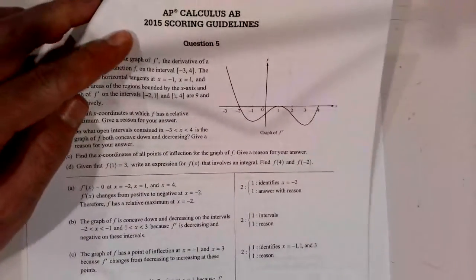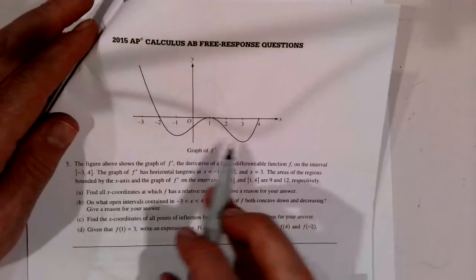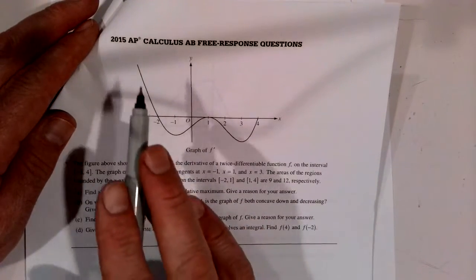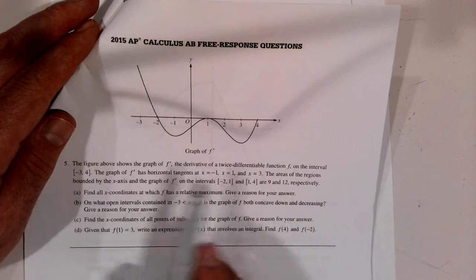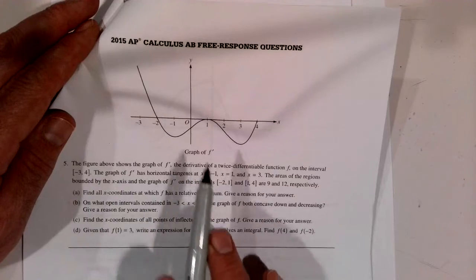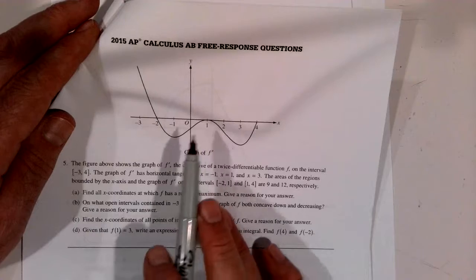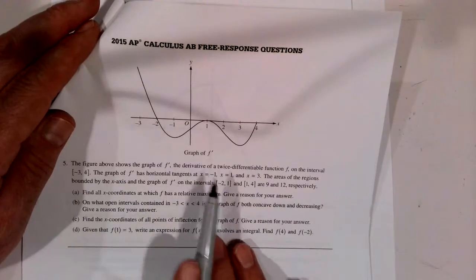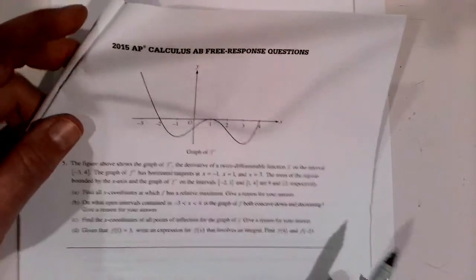Okay, folks, this example here, here we go. You can see that you have the function. It's the derivative. It tells you it's twice differentiable, which means it's very nicely behaving. It says you have horizontal tangents at -1, +1, and 3. That means you have local min, local max, local min for f prime at those spots. And then it tells you that the area here is exactly 9 and the area here is exactly 12.